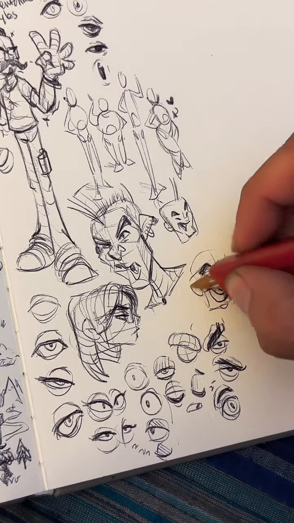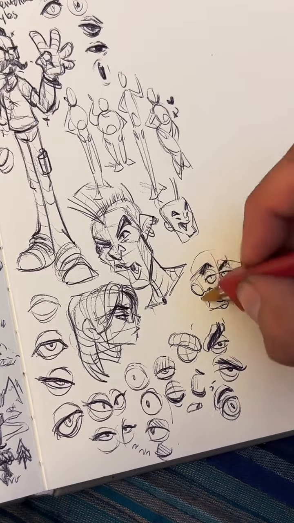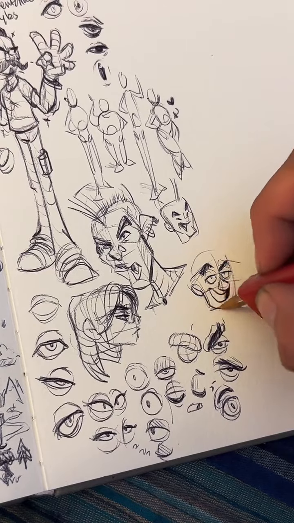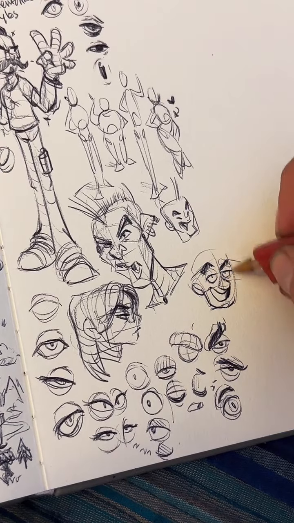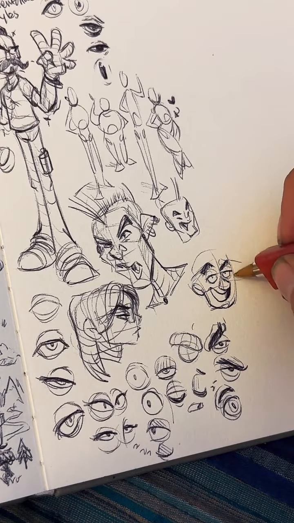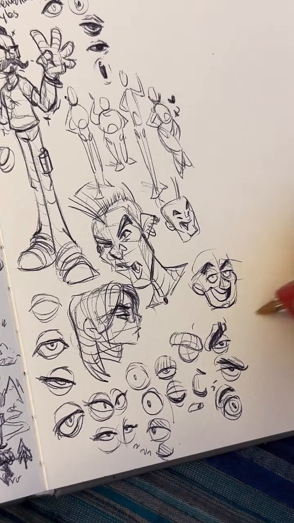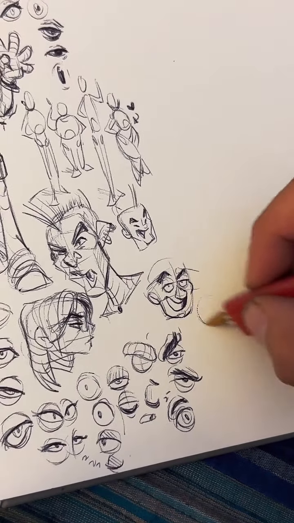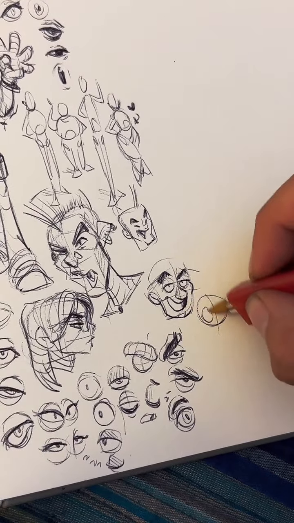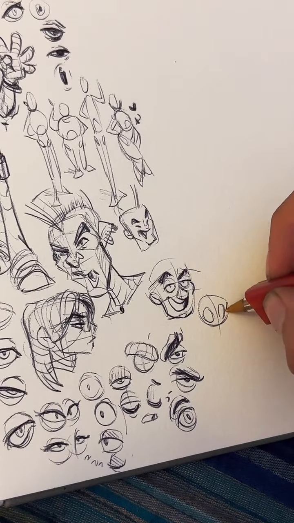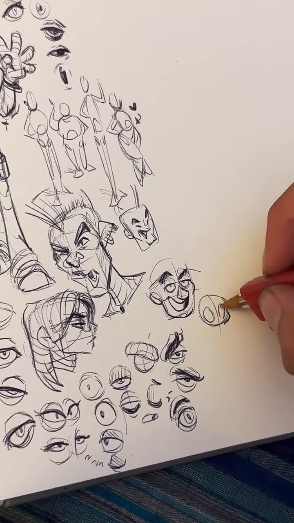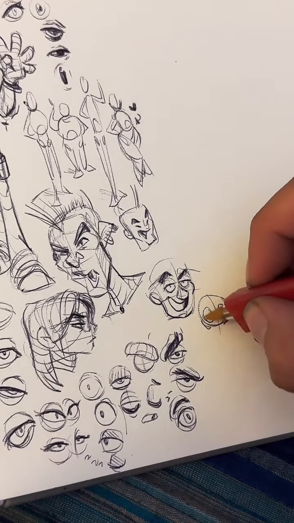Then from there, my ears are going to be in this general line as well, and that connects to my chin. If I decide I want to give this guy cheekbones, then the cheekbones come from here. If you're wondering why they come from there, let me explain, because that was a hard part for me to understand. Your cheekbones come from there because your skull curves out right there.